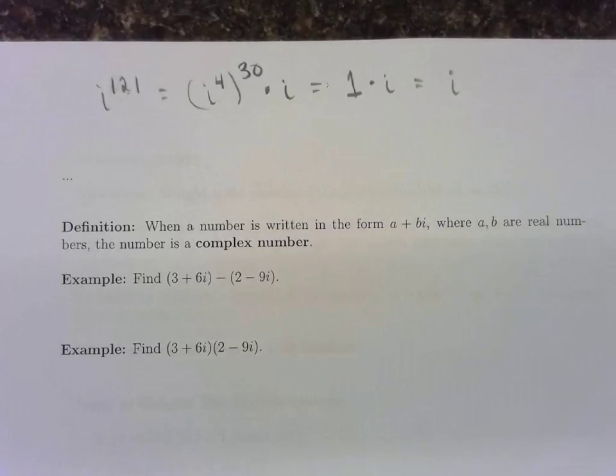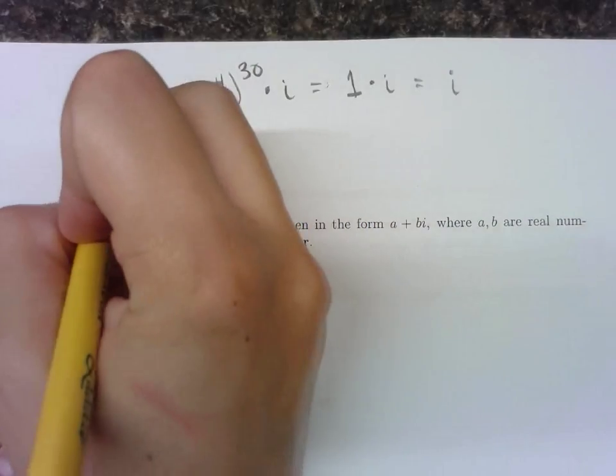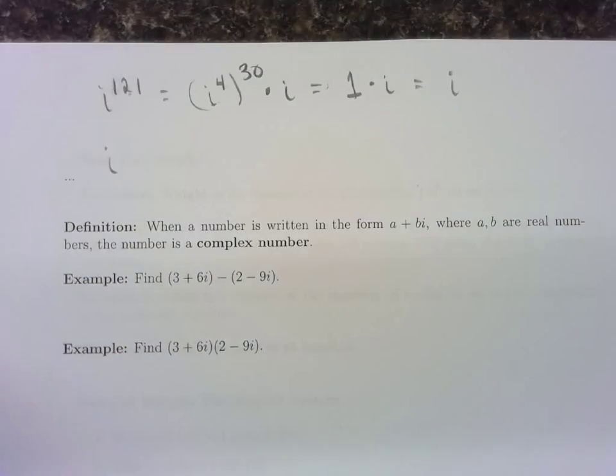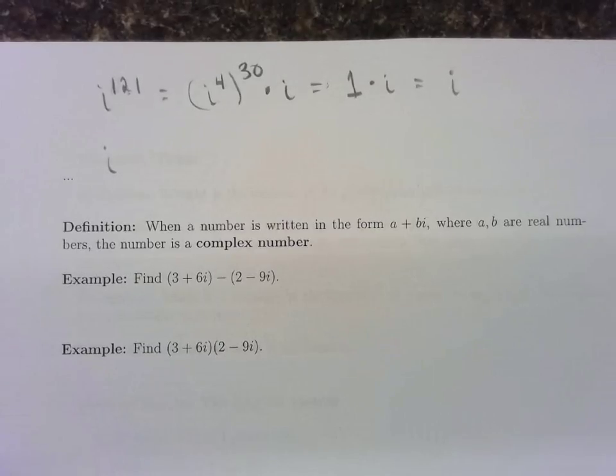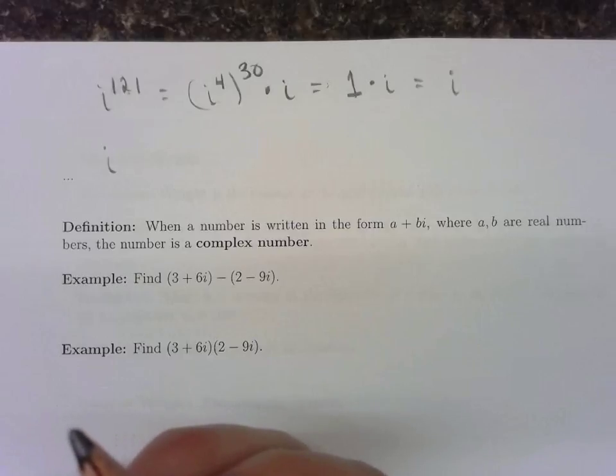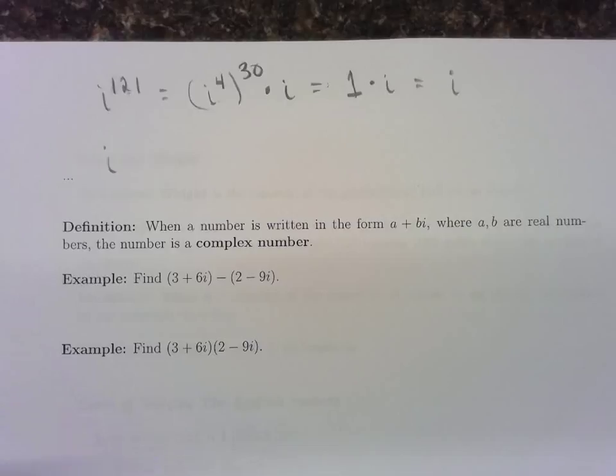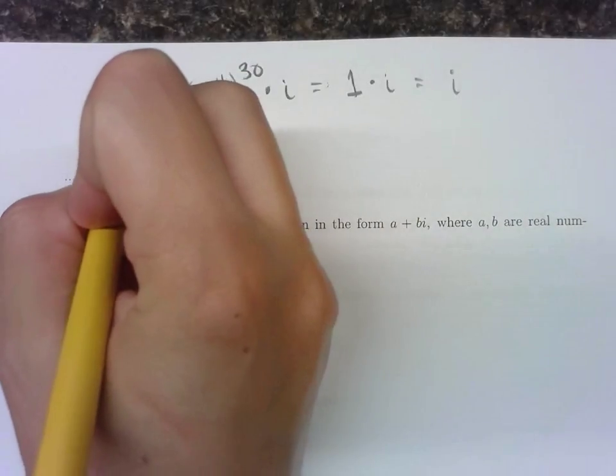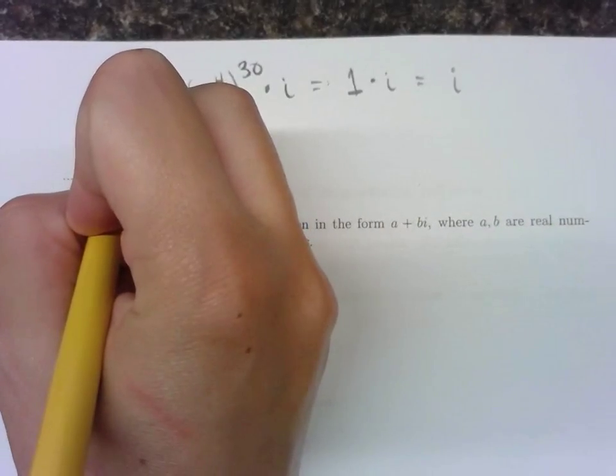Let's do one more like that. So again, when it has large numbers like this, I look at how many 4s I can have and then how many we have left over. I think that's the easiest way for me anyways. Let's do i to the 99.